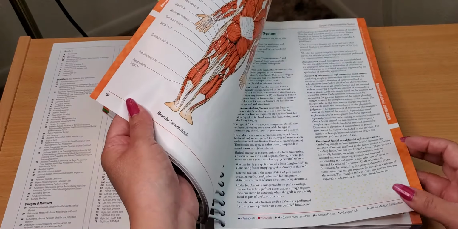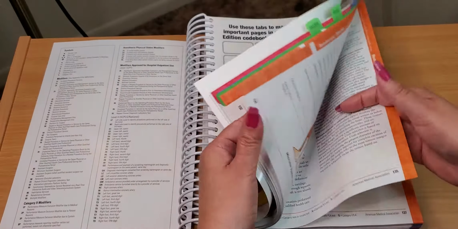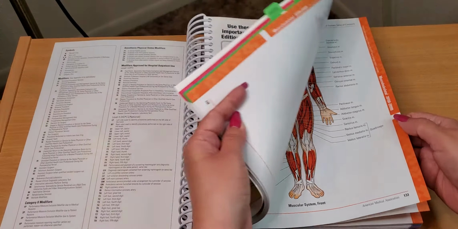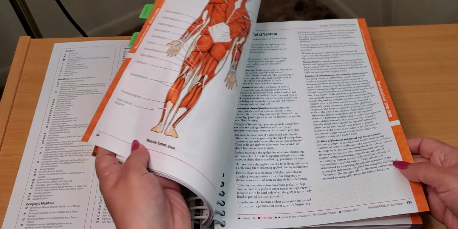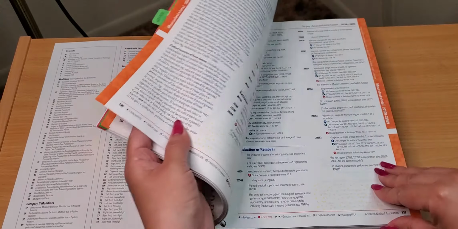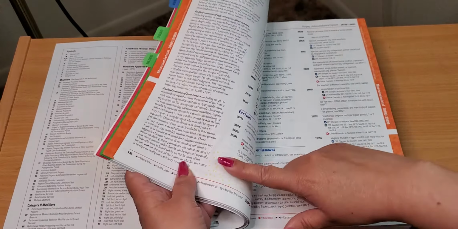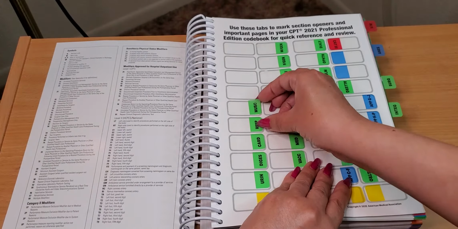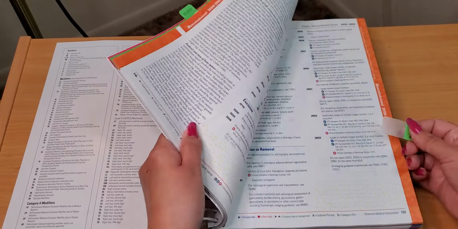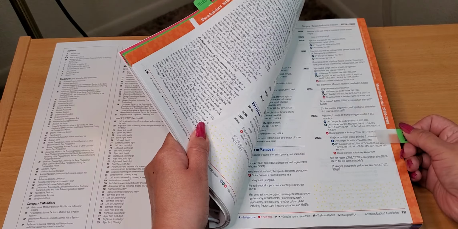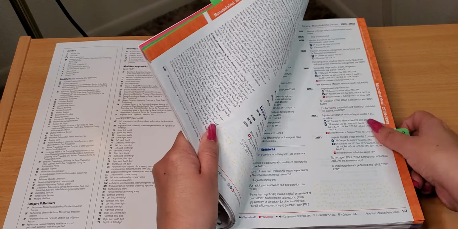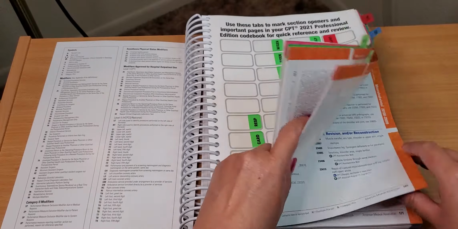And you know, guys, the more you look at these drawings, right? It's got all the breakdown of the muscles and everything and the tendons and stuff. So make sure you guys take the time to look through these. I usually like to put the tabs where the codes start. So I'm going to take this musculoskeletal tab right here and put it right here. There we go. Okay.